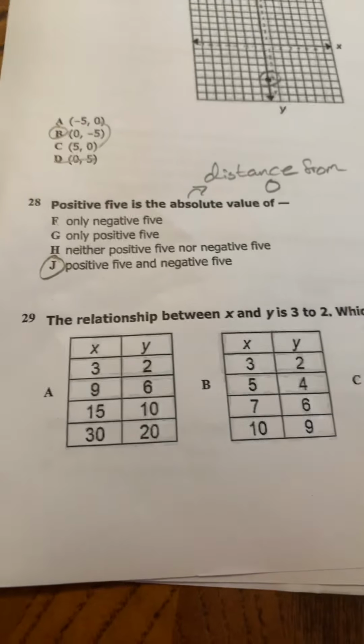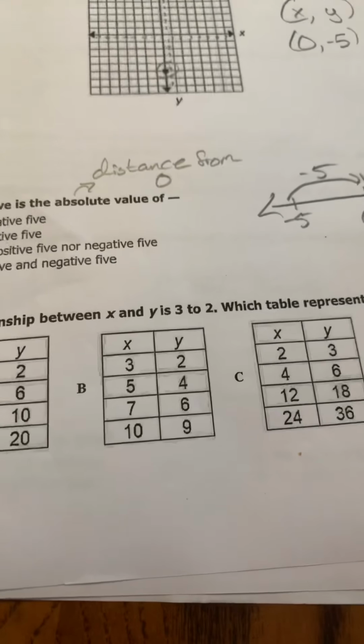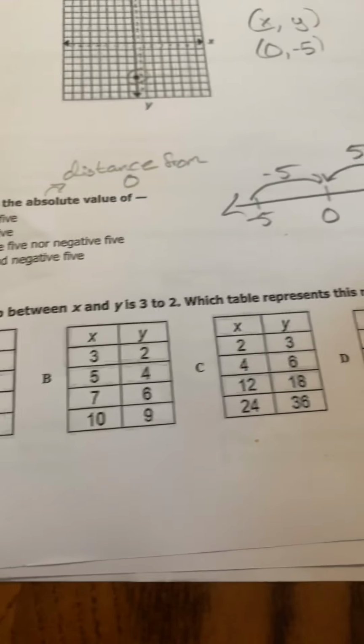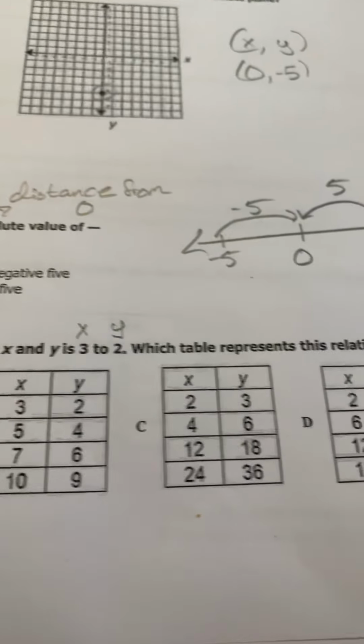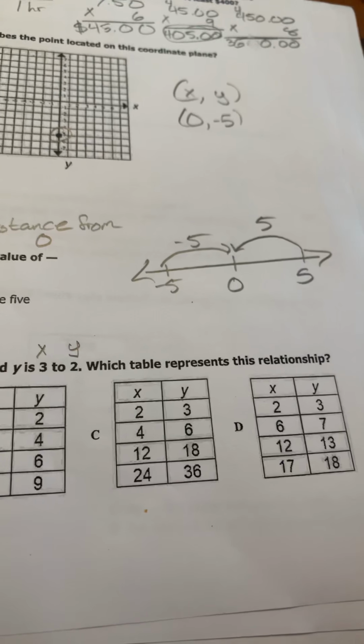All right, 29. The relationship between x and y is 3 to 2. Okay? So x is 3, y is 2. Which table represents this relationship? So now we're going to proportional relationships. What you need to remember with proportional relationships is that it has to multiply. If you add, it is not a proportional relationship.